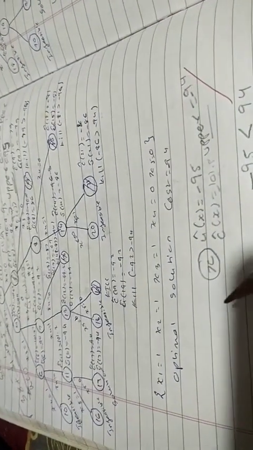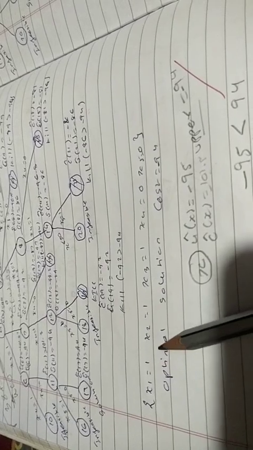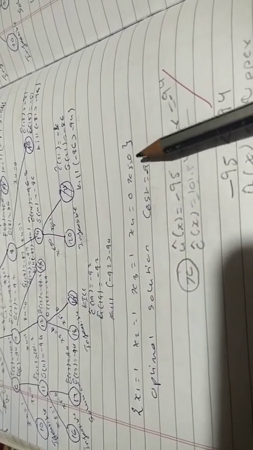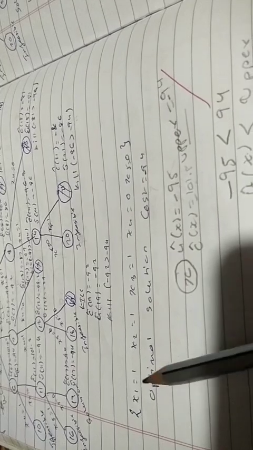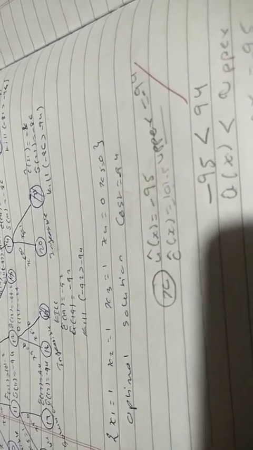Like these answers we will get after solving all of this, and we are going to write our answers like x1 equals 1, x2 equals 1, x3 equals 1, x4 equals 0, x5 equals 0. Like we get a solution, we will write in this form, and optimal solution cost equals 94. That is done. Now we go to LIFO.